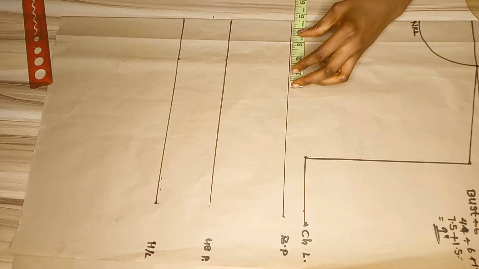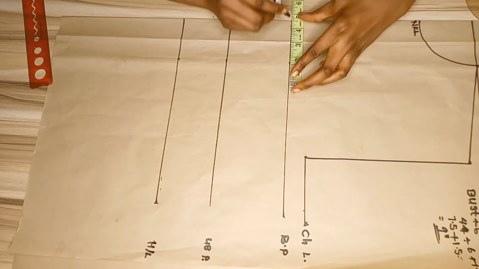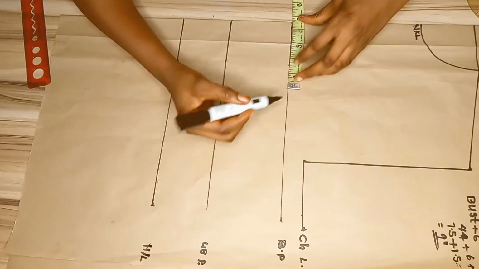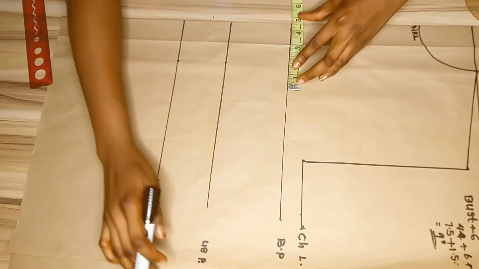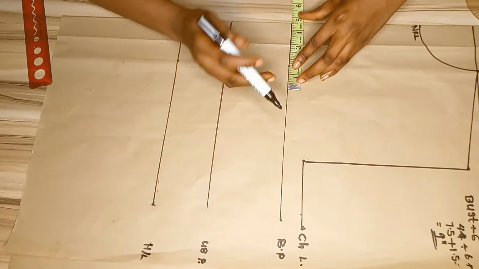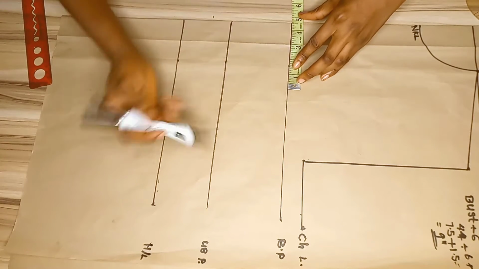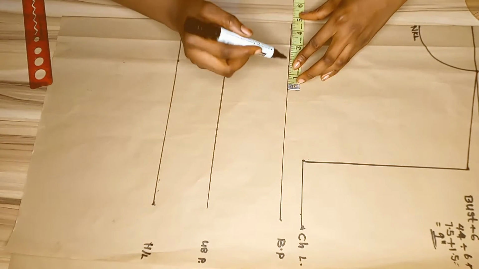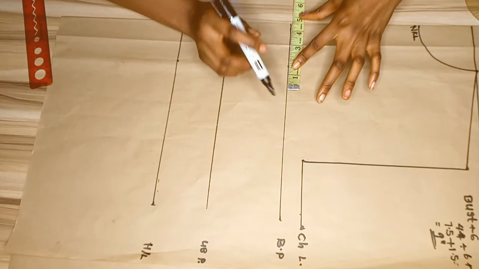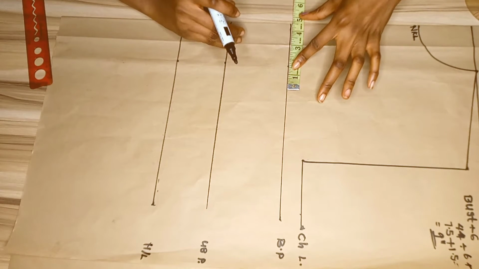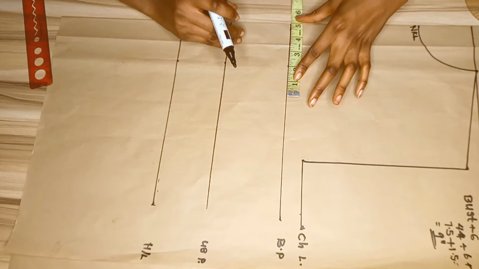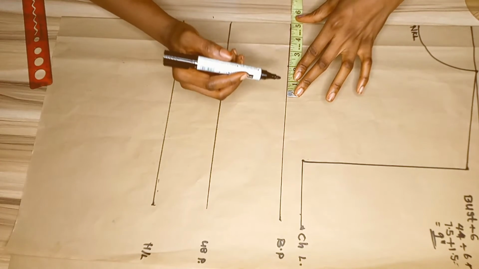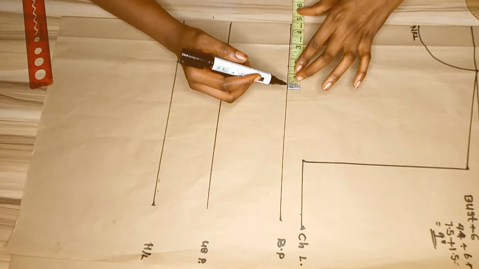Next, I'm going to input the bust span. Bust span is 9 inches divided by 2, which is 4.5. So I'll go ahead and mark 4.5 on my pattern paper. But if you are drafting directly on your fabric, go ahead and make it 5 inches, because you'll be needing half an inch to join these middle parts together. But since you are marking on your pattern paper, you will still cut it at 4.5 inches, but you need to add it back when you're cutting on fabric.